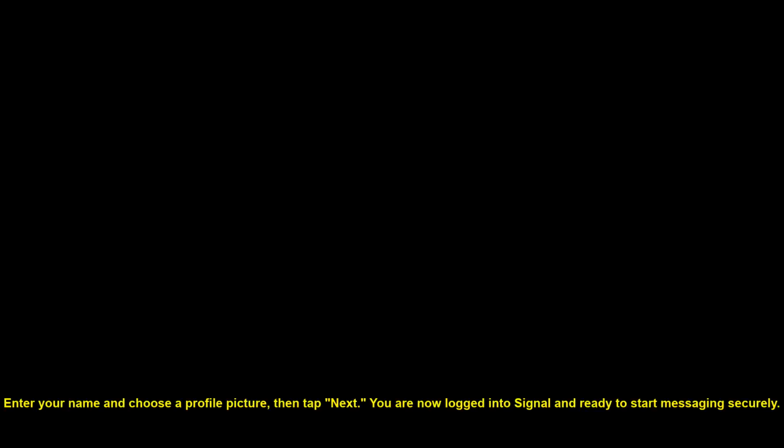You are now logged into Signal and ready to start messaging securely. Explore the app to familiarize yourself with its features. You're all set to use Signal on your iPhone.